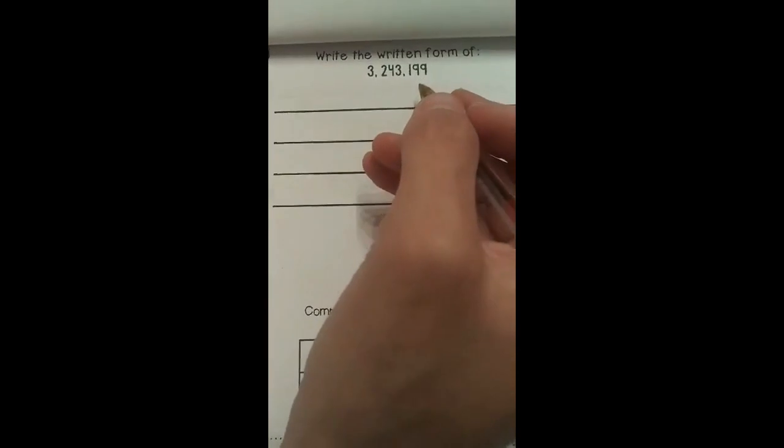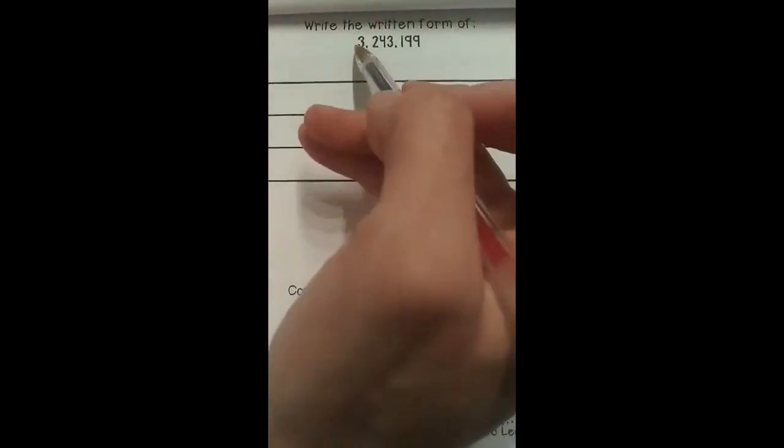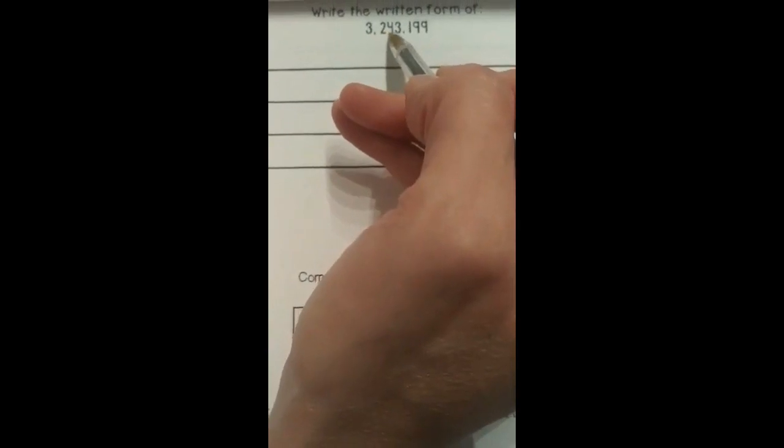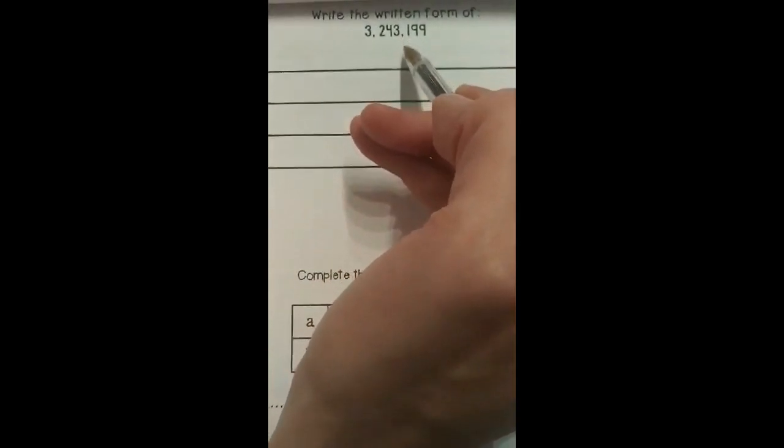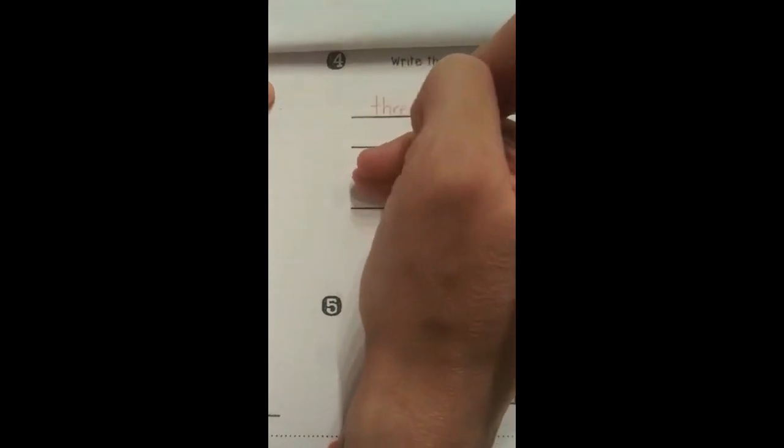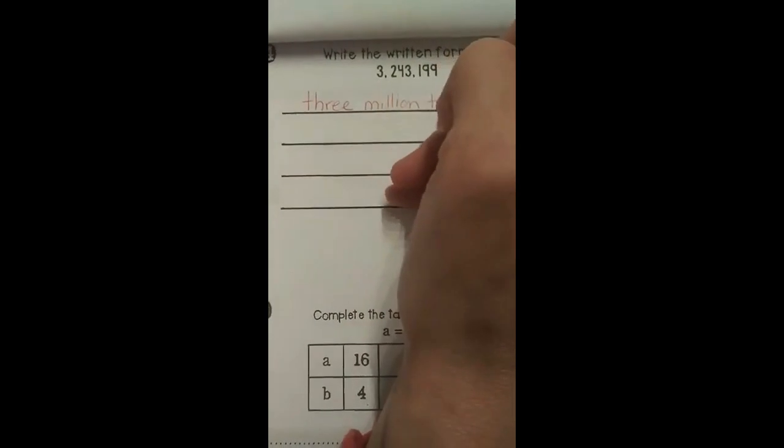Number 4. We're going to write this number in written form. So first we have to read the number. 3,243,199. So I have to write it just how I would read it. So I would say 3,243,000.